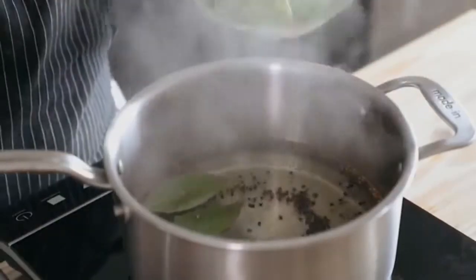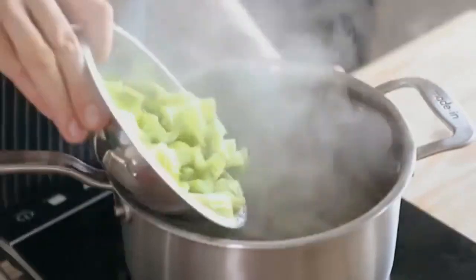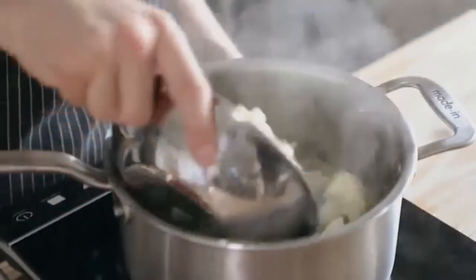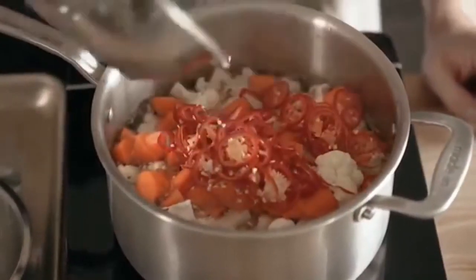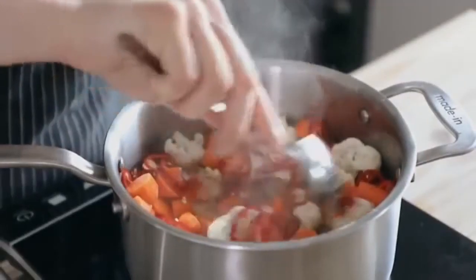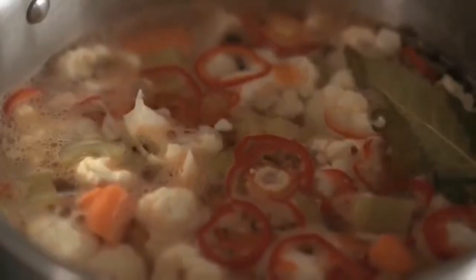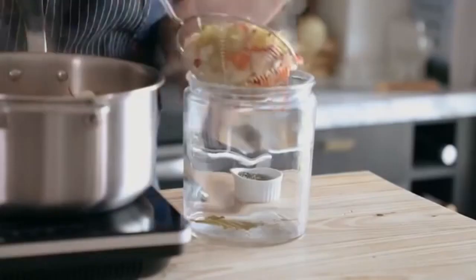Then just bring that up to a light simmer, and to that you're going to add 5 ribs of sliced celery, half a head of cauliflower florets, 6 coarsely chopped carrots, and 2 thinly sliced red Fresno chilies. Let that simmer for 6 to 8 minutes or just until the vegetables begin to soften a little bit. Okay, we still want this ultra al dente.